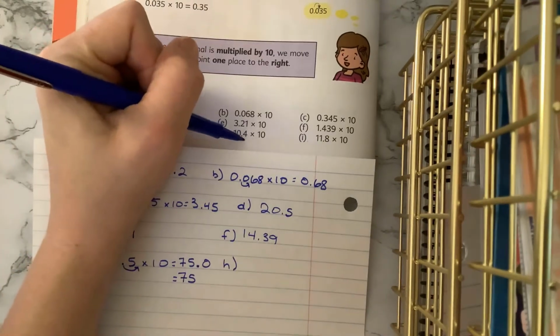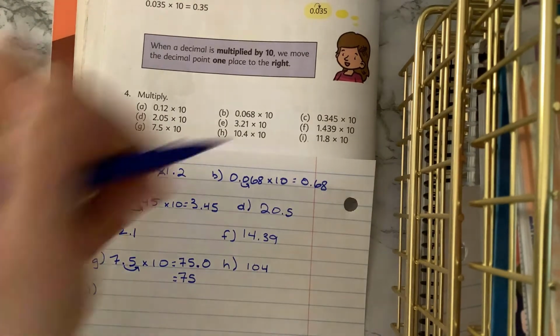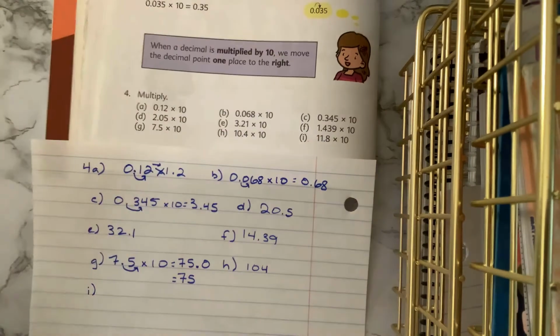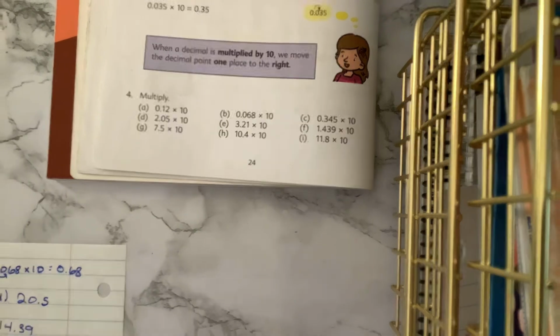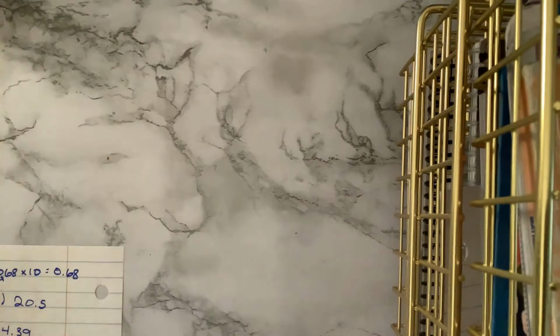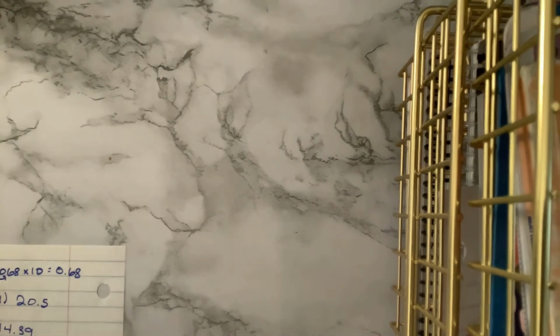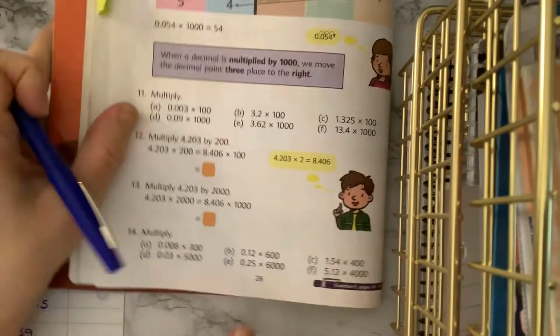So again, we're going 1 to the right, so you should have gotten 104 for H. 1 to the right, and you should have gotten 118 for I. So as we're working, fifth graders, it's that simple. When we're multiplying by 10, we shouldn't be writing any kind of vertical multiplication. We should just be moving that decimal point to the right, okay? So we're going to apply our next rules by taking a look at page 26.